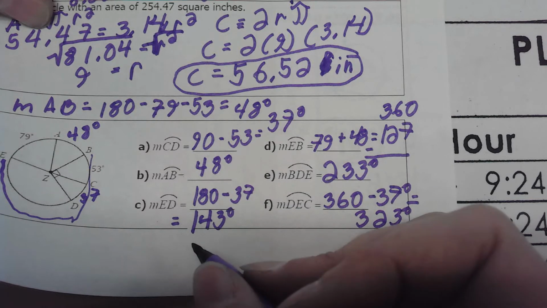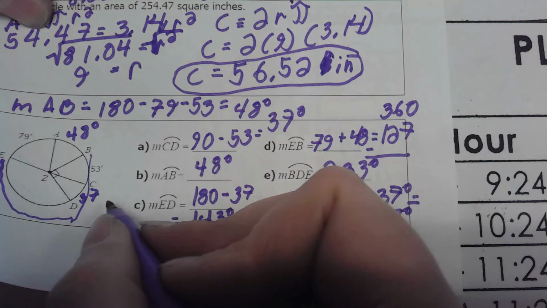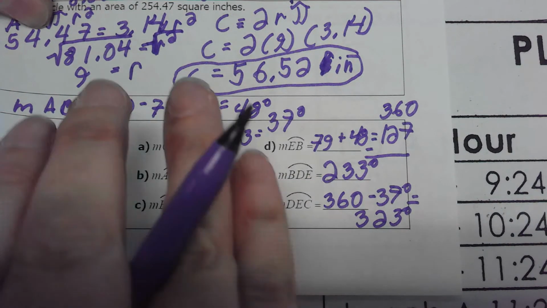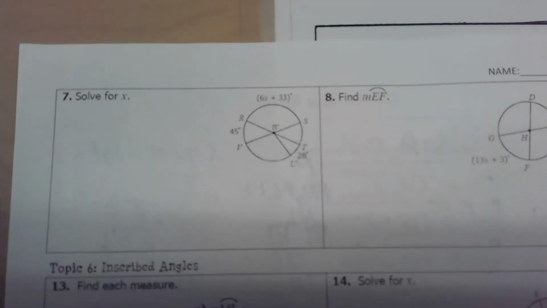So basically we're taking that part of the circle out. Does everybody see that? So we're not including this part. Okay, let's go ahead to the central angles. Let's go on to the back.